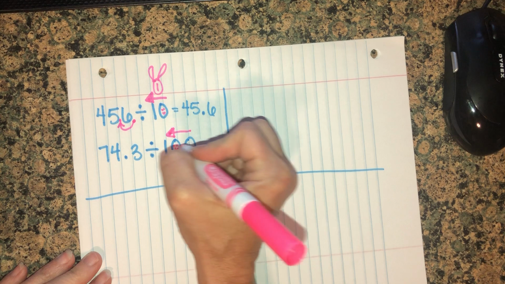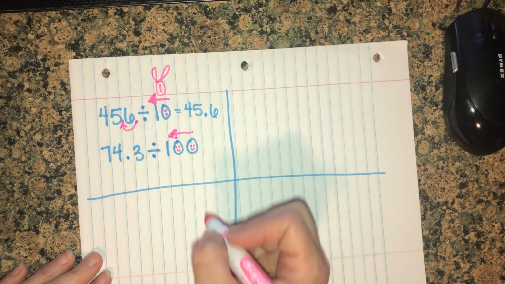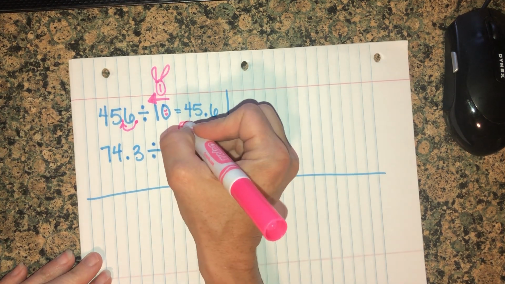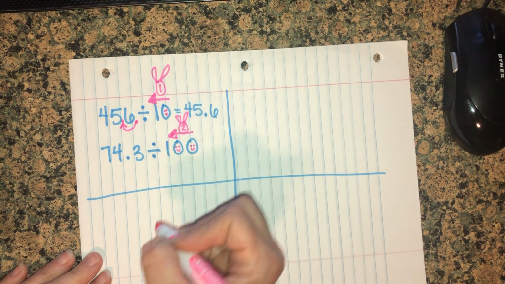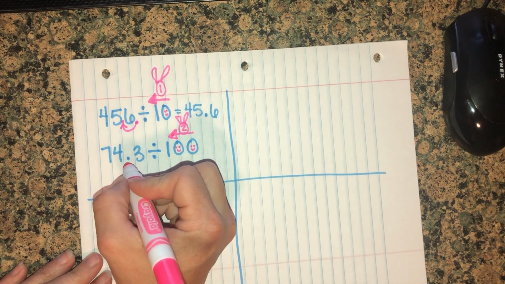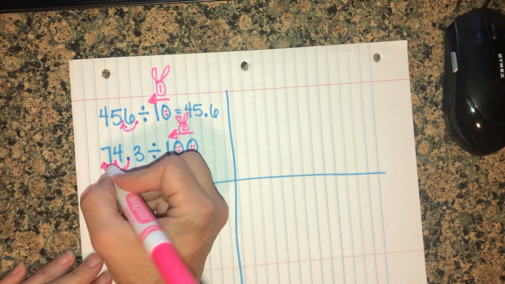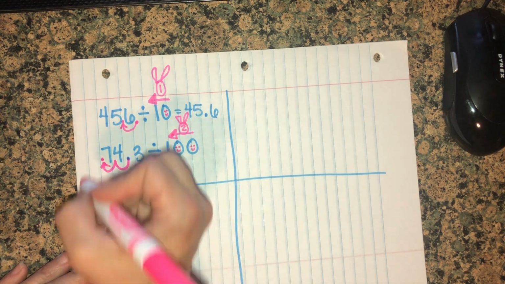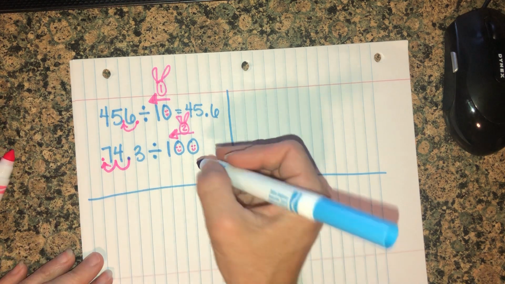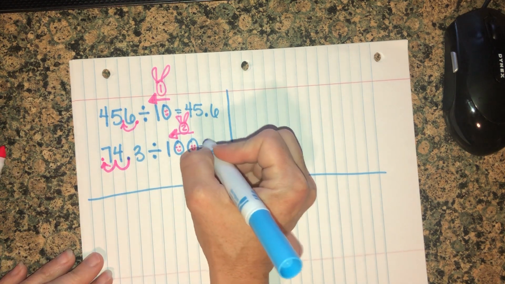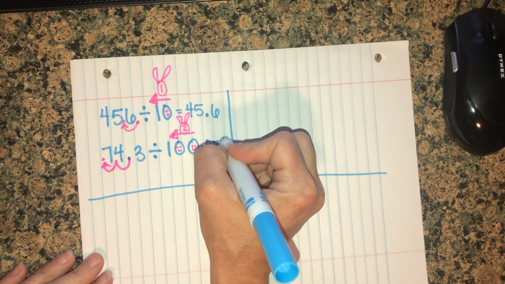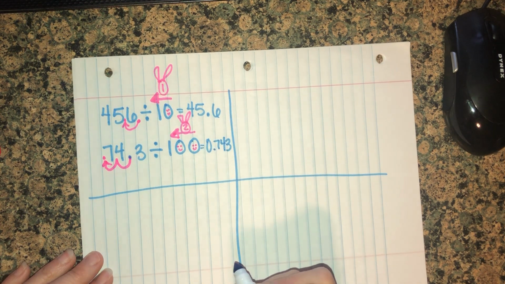I have 2 zeros here, so that means I'm gonna do 2 bunny hops to the left. My decimal's right here, so I start here and I go hop, hop, and ta-da, it goes right there. And my answer is 743 thousandths.